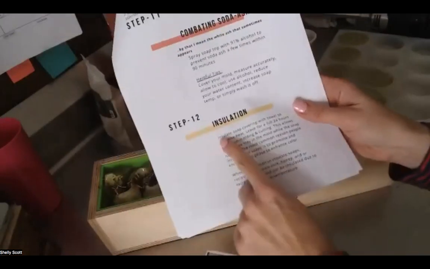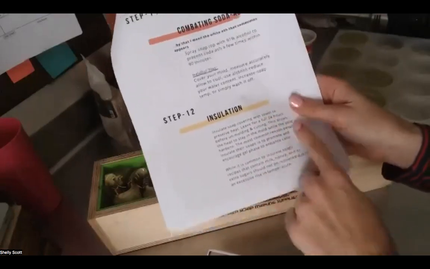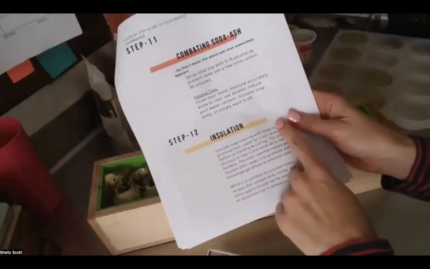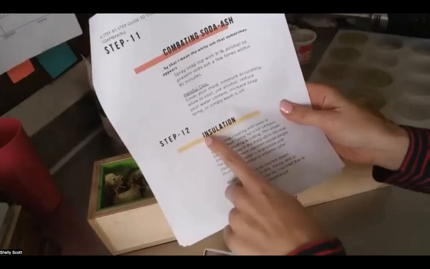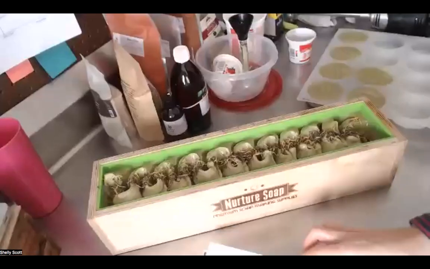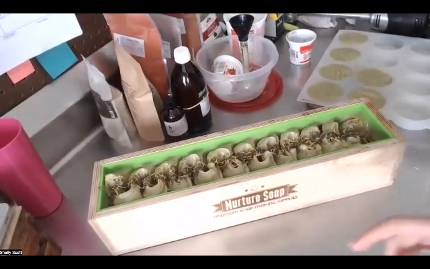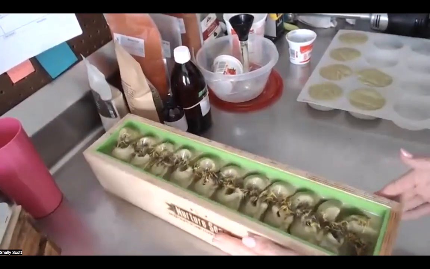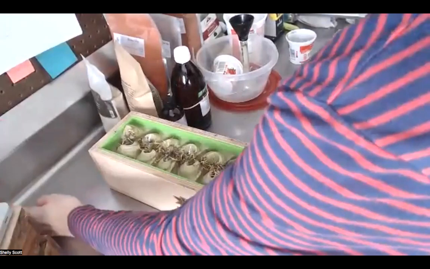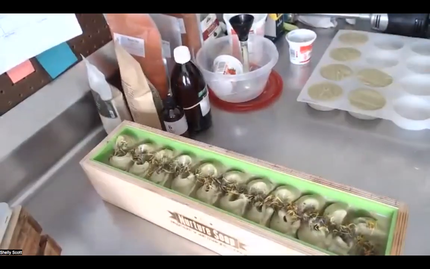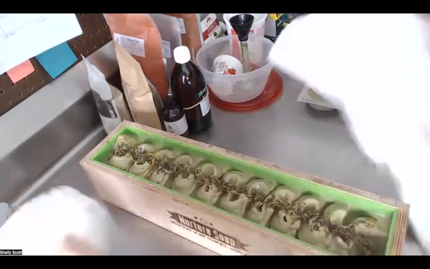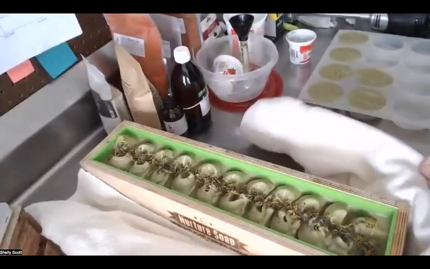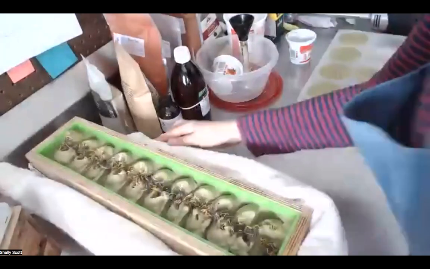Last but not least, I want to show you what you do to make colors in your soaps pop. And it's something called insulation. So insulation is when you take your soap mold and you take a towel, folding it in thirds or whatever, and you wrap this around your soap.